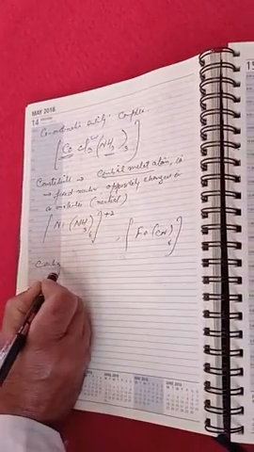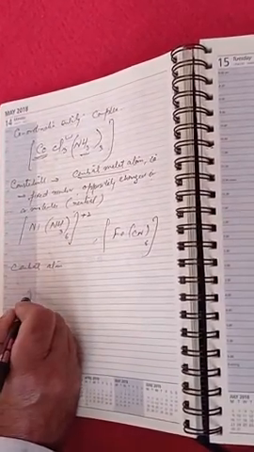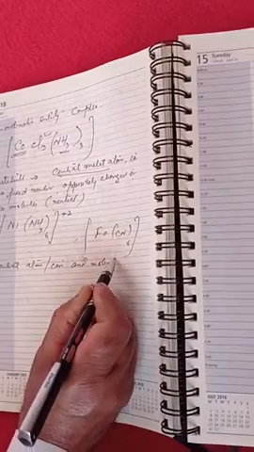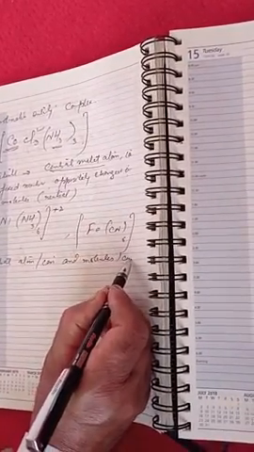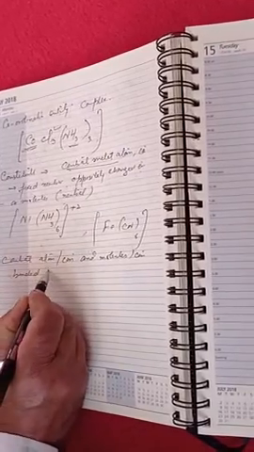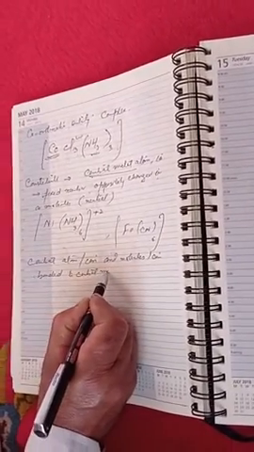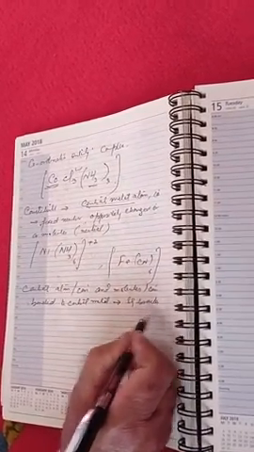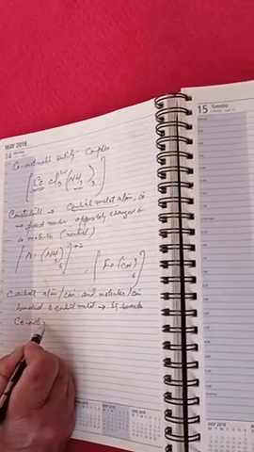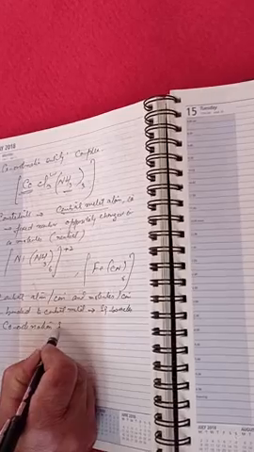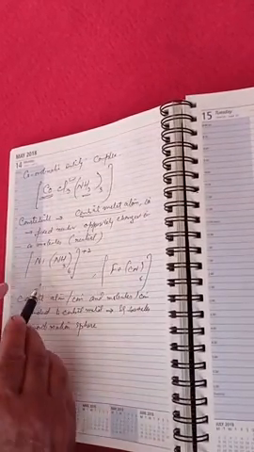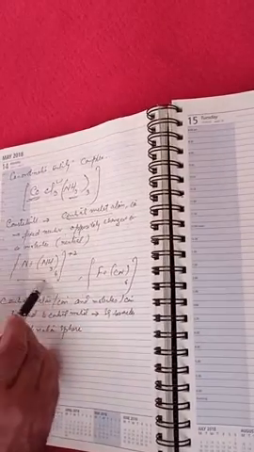The central metal atom or ion, and the molecules or ions bonded to the central metal atom, are kept in square brackets, so we call it the coordination sphere. The coordination sphere includes the central metal atom or ion and the oppositely charged ions or neutral molecules which are bonded to the central metal atom. These are enclosed in the square brackets. So this is the coordination sphere.